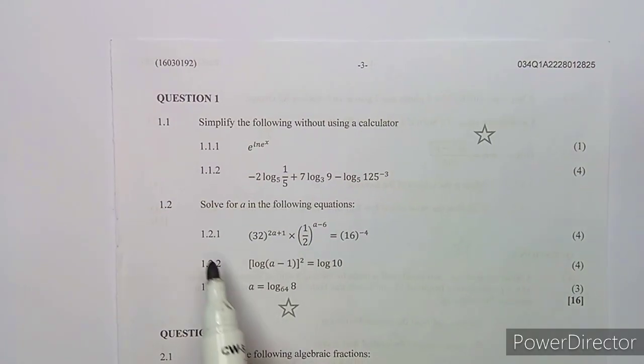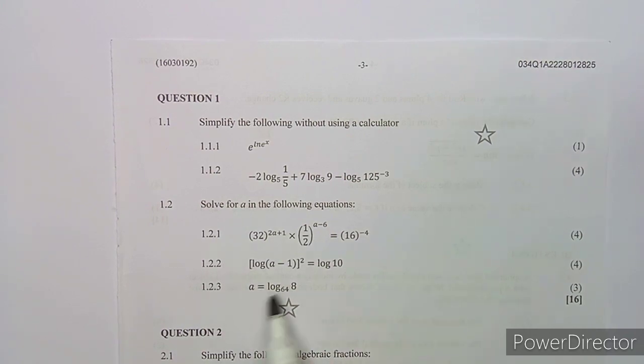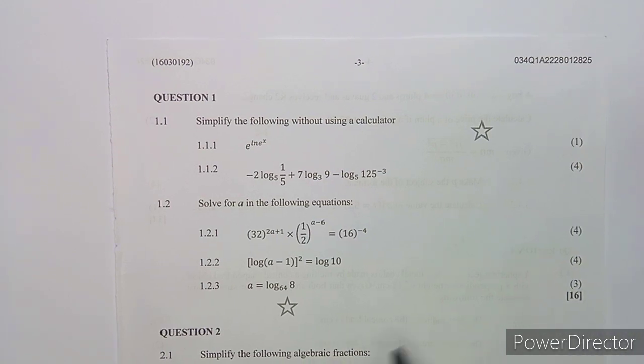All right, then another part on 1.2 is to solve for a. So all these we are solving for a, and it's 4 marks, 3 marks, 4 marks, 4 marks, 3 marks, which is to make 16 marks for that on 1.2. So let's see, guys, how we were supposed to solve those.